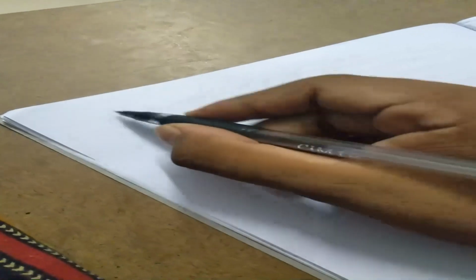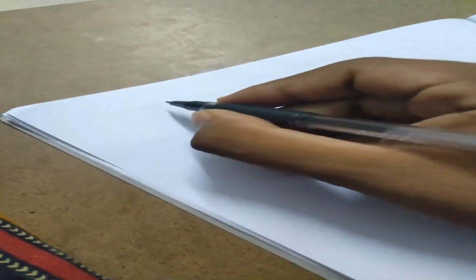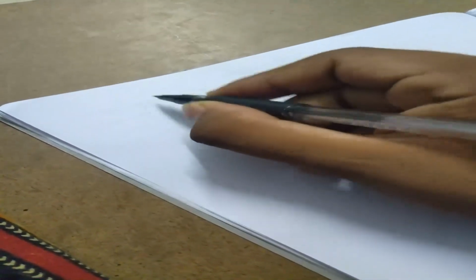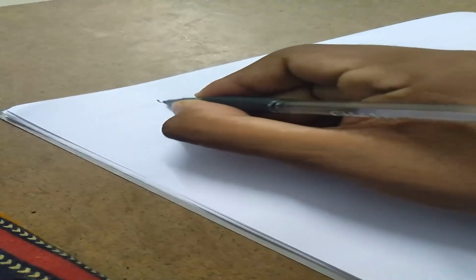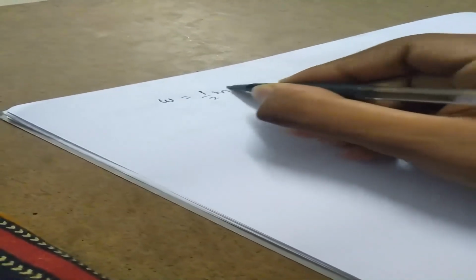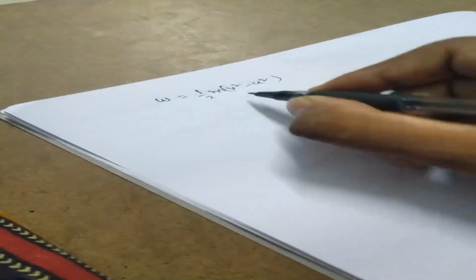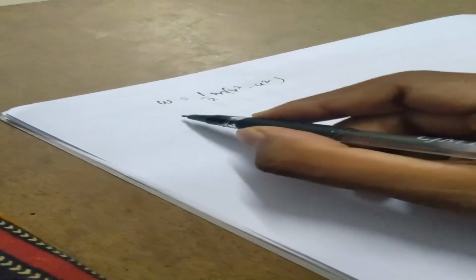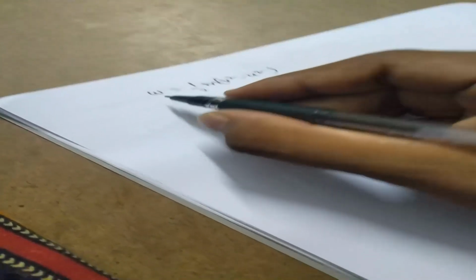So let's look at this. By using the work energy principle, work done in the horizontal direction is equal to the change in kinetic energy. W equal to half m v square minus u square. So here W is equal to Fs.